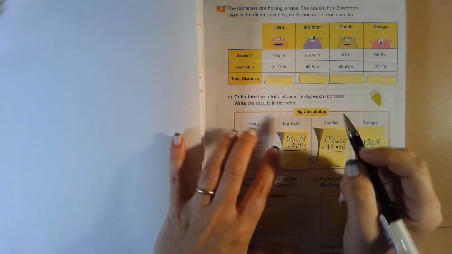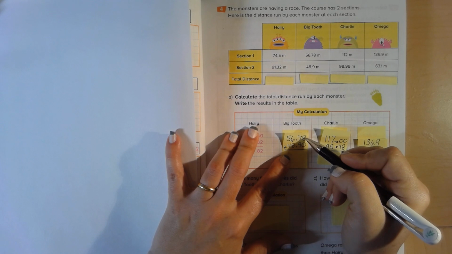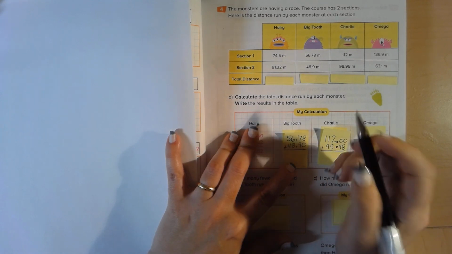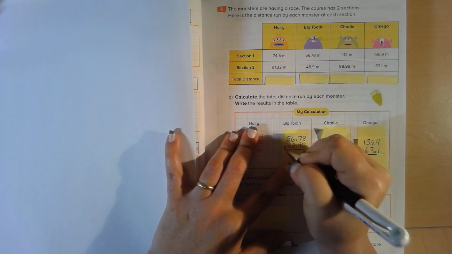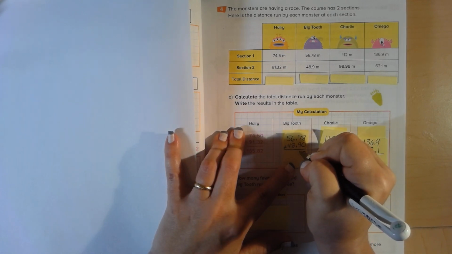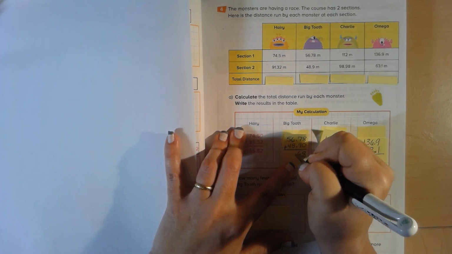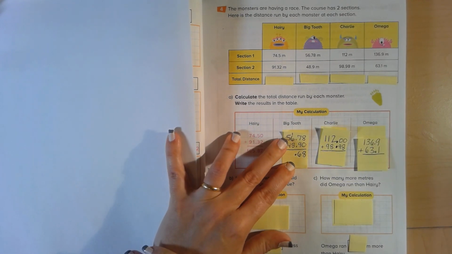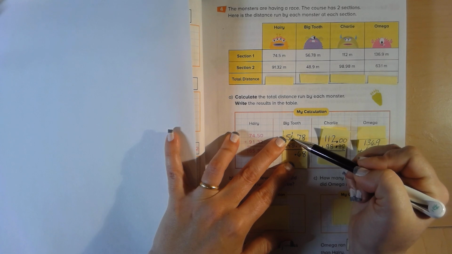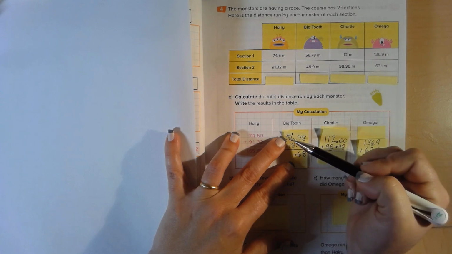Let's look at Big Tooth. You have 8 plus 0 is 8. 7 plus 9, we just did, was 16. Carry my 1. 1 plus 6 is 7.